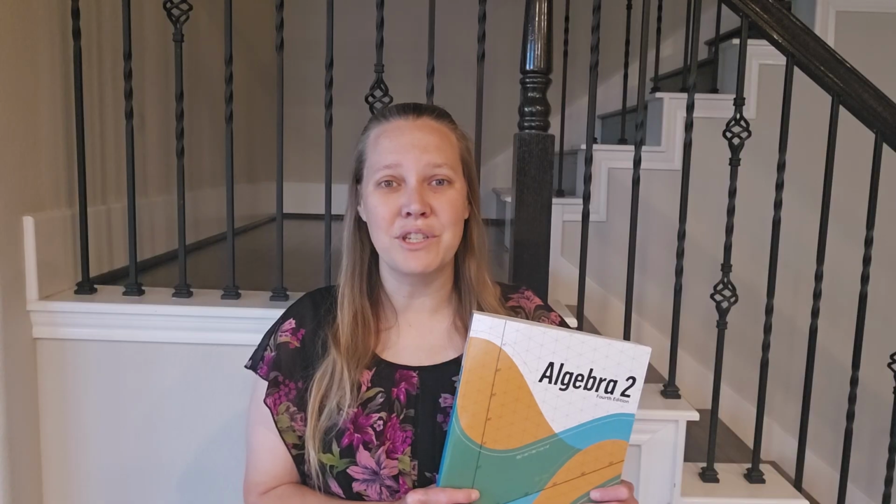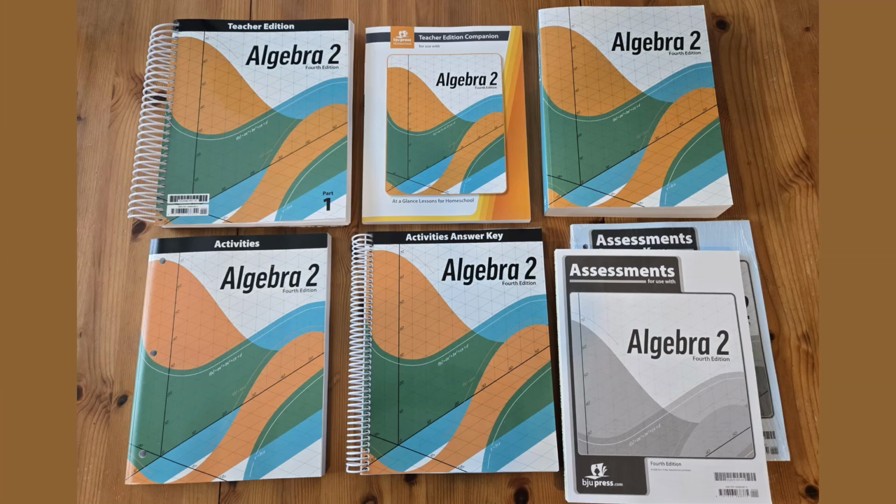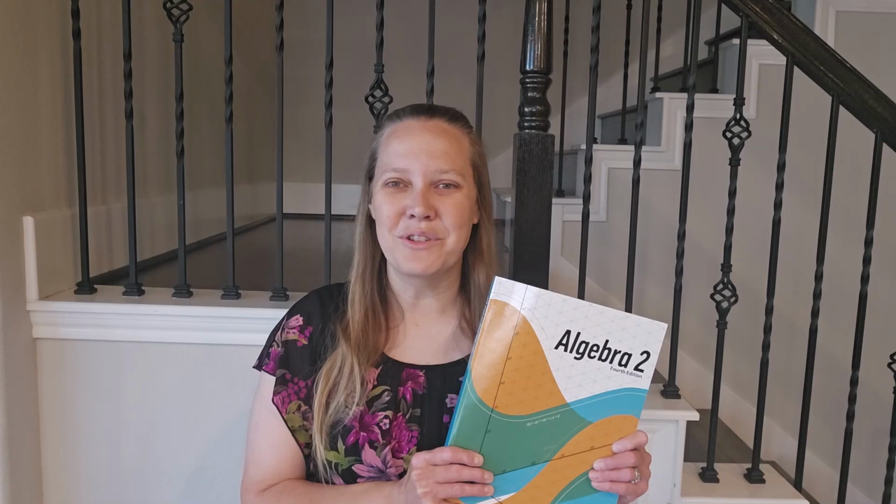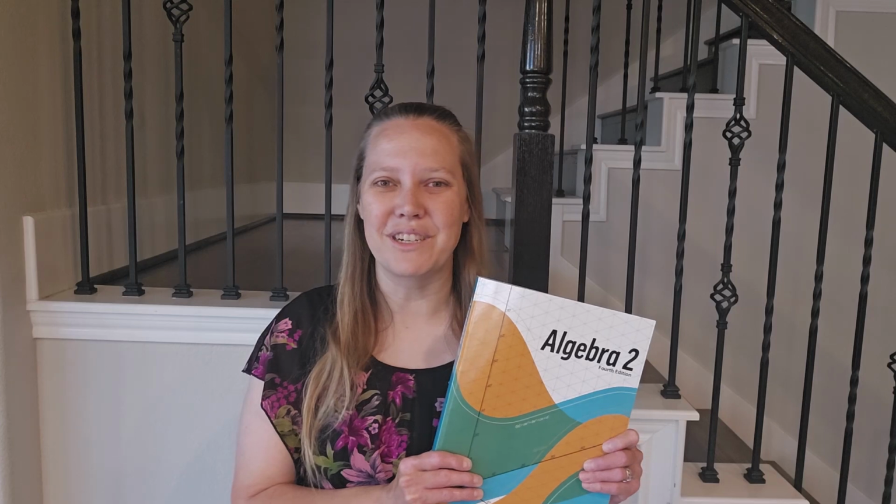I'm Homeworks Consultant Megan Hutson, and today we are going to take a look inside of the Parent-Led Textbook Kit for the 4th edition of Algebra 2. Inside of the textbook kit, you will find a Teacher's Edition, a Teacher's Edition Companion, the Student Textbook, the Student Activities Book, the answer key to the Activities Book, and an assessment packet and the answer keys. So join me as we look inside of these books.